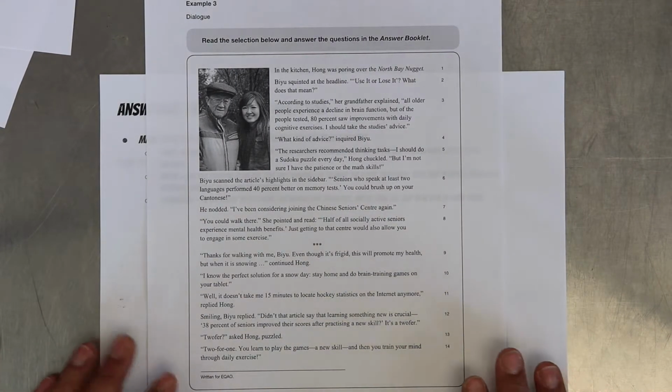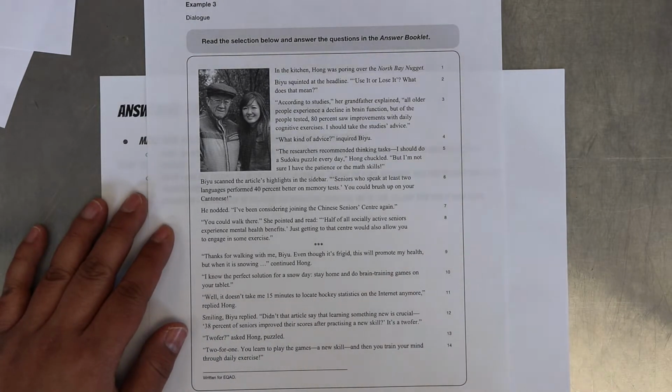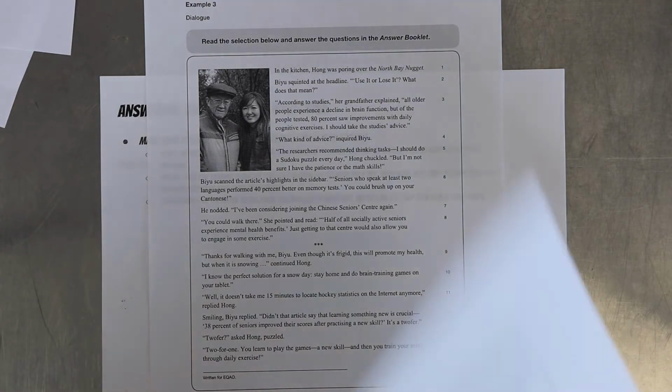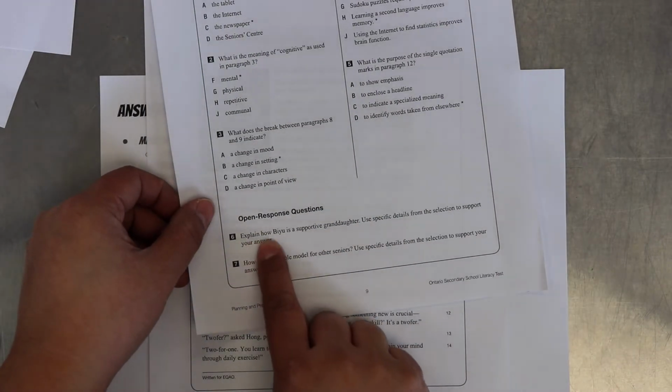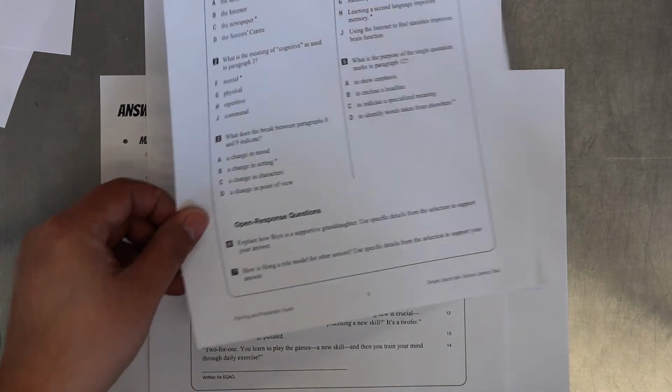go over certain things that I have learned to look for based on reading the questions first. So, from our open response question here, I know that I need to explain how Bu is a supportive granddaughter. So we're going to make a mental note of that.